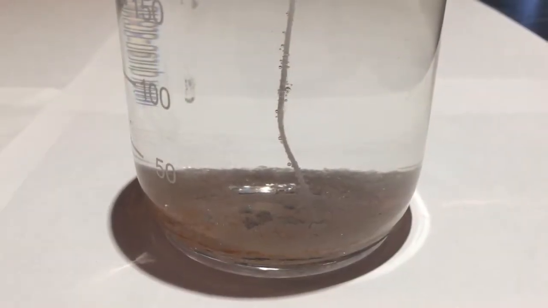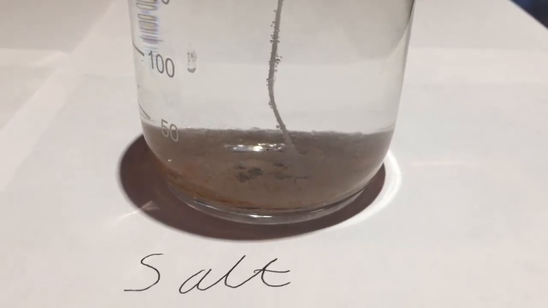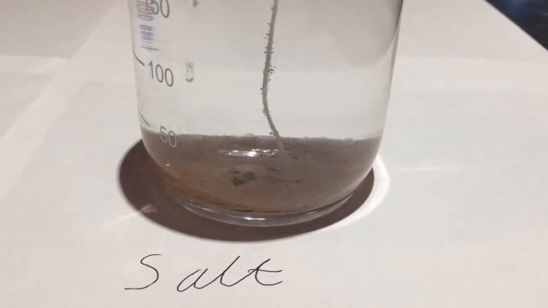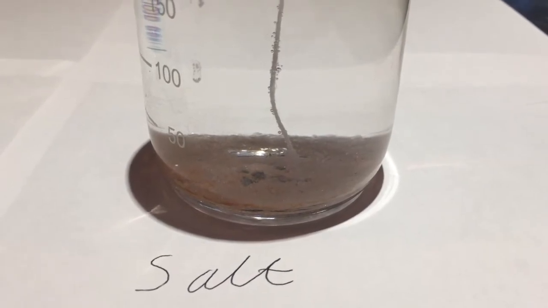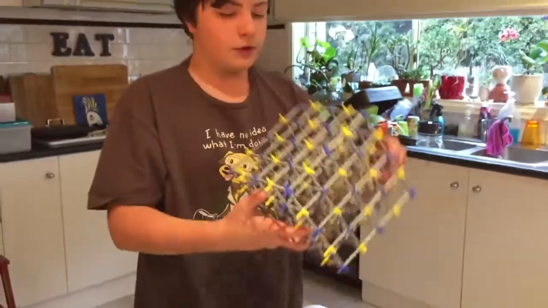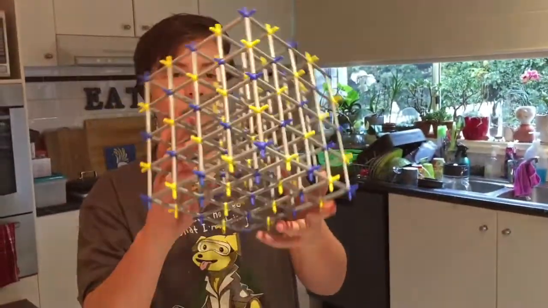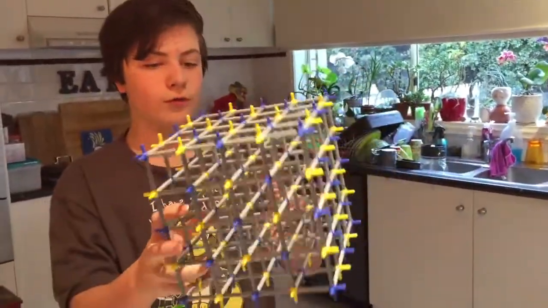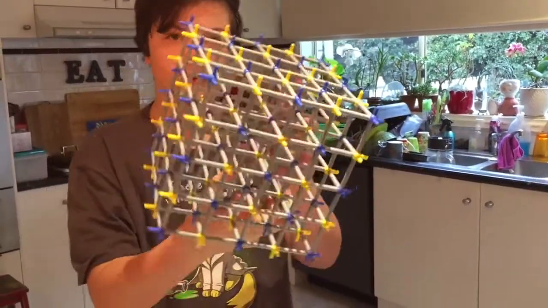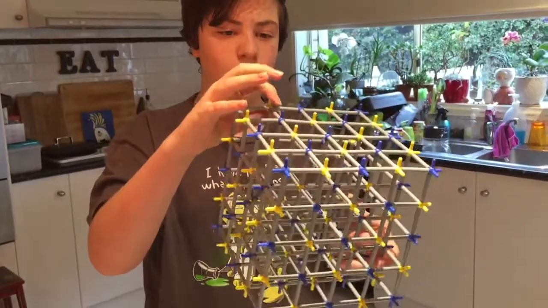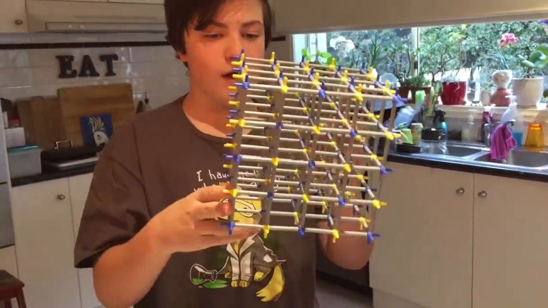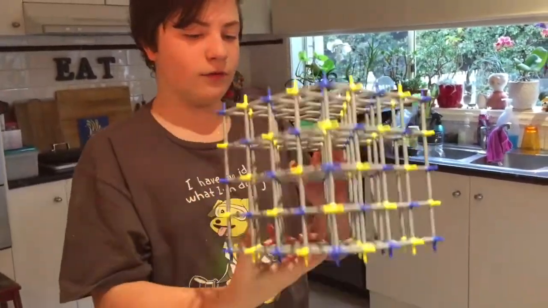Okay, so as you can see with salt, it's got lots of small cubes, and if you can't see that, just imagine salt on chips or anything really. You know that it's lots of small cubes, which you can see in here, which is a model of what it would look like if we had a microscope. This is sodium and this is chloride, which are the two atoms that make it up. And yeah, it's lots of small cubes.